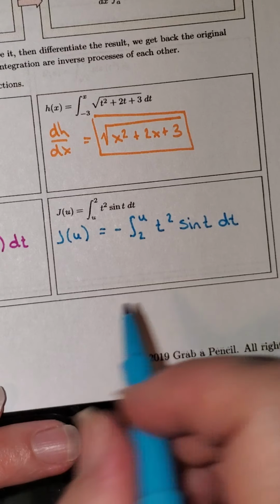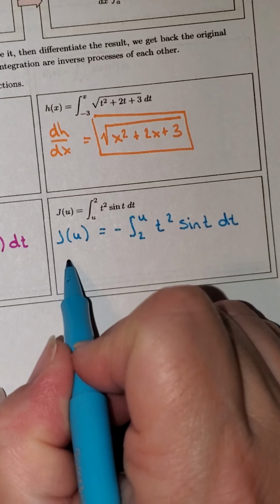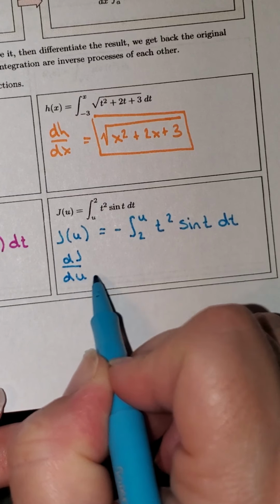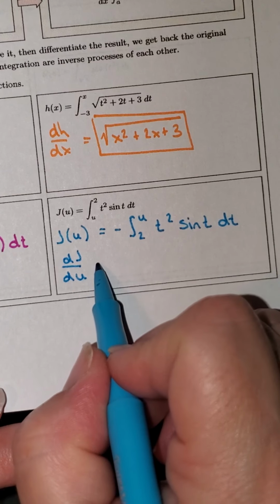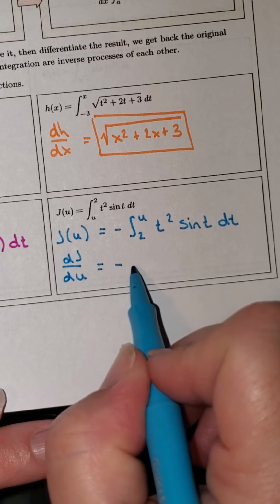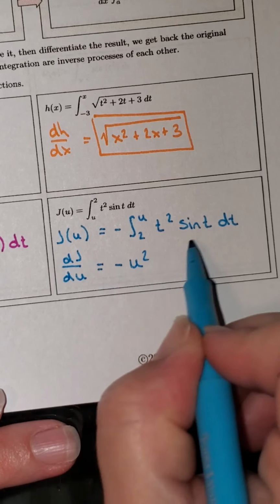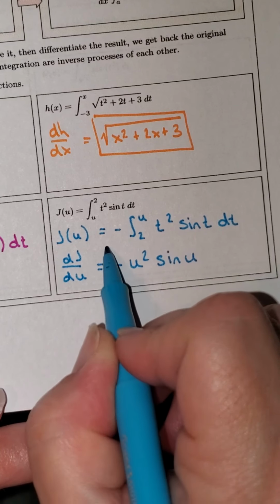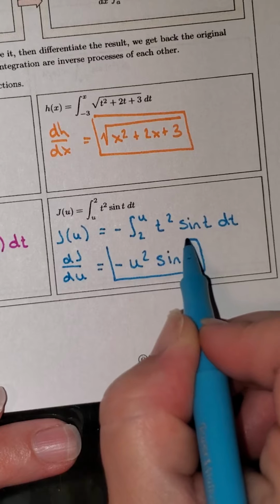And we're going to find dj over du, because we have a u as our variable instead, will be negative, plug the u in here, so u squared, and plug it in here, times the sine of u. And that's your answer.